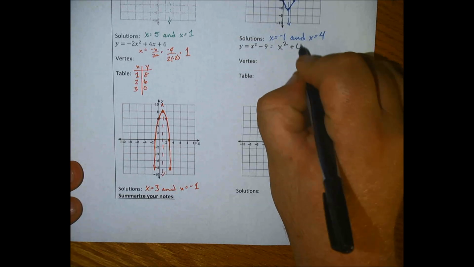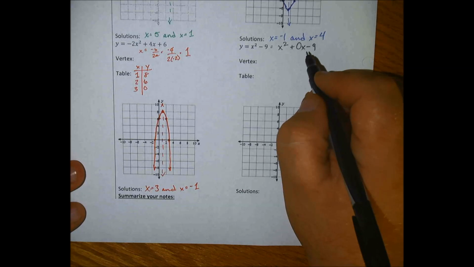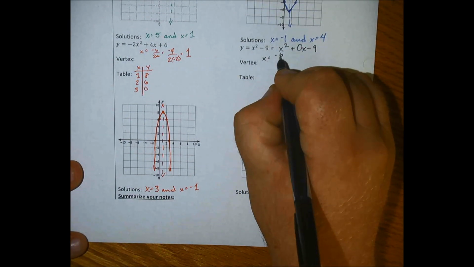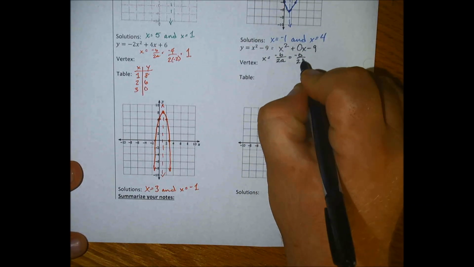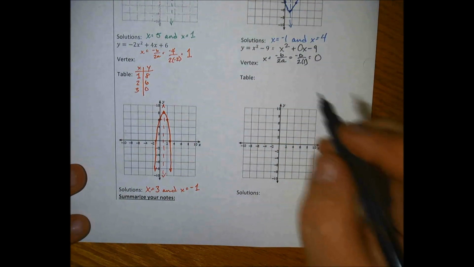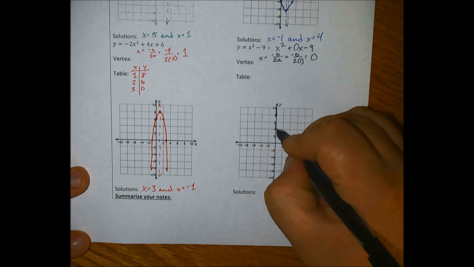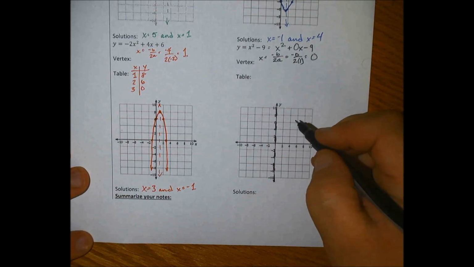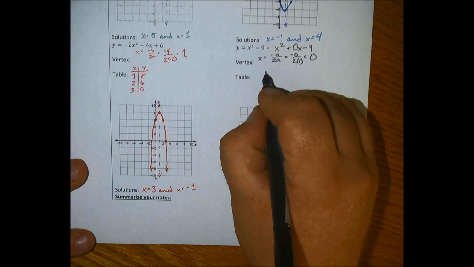So it's x squared plus 0x minus 9. Okay, you can always rewrite it like that so that you have your b term. So if x equals -b over 2a, we get x equals -0 over 2 times 1. Well, 0 divided by anything is 0. So my vertex is going to be on the y-axis. So in this case, the y-axis is the axis of symmetry. That's kind of cool. Let's see what happens.